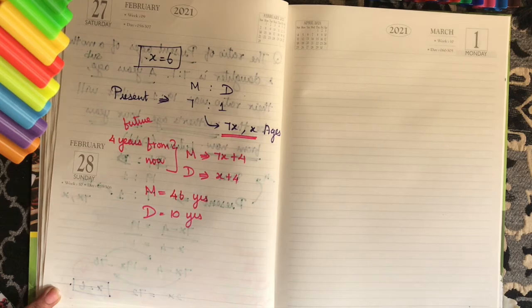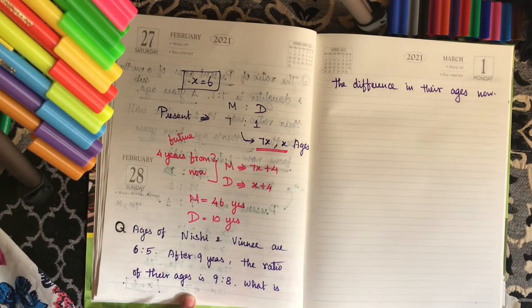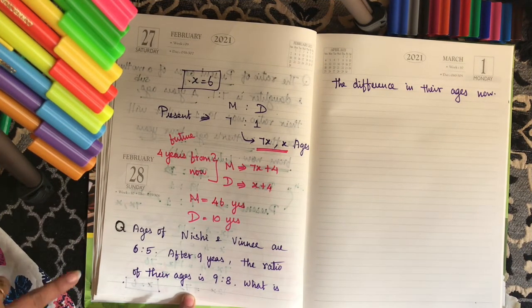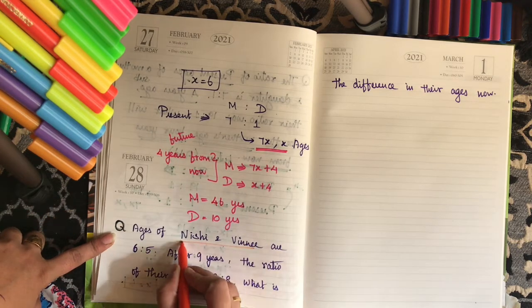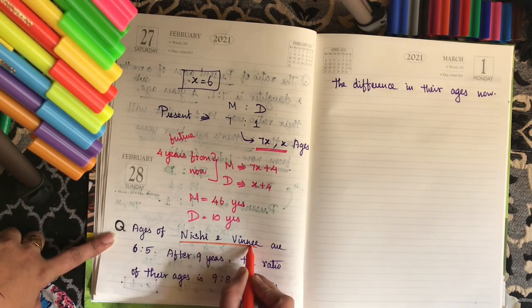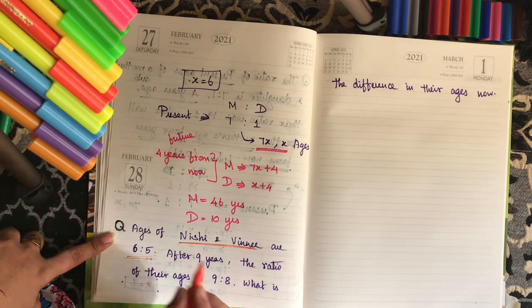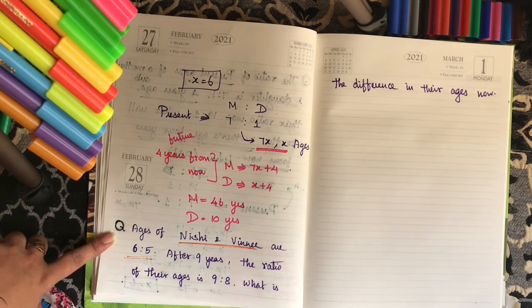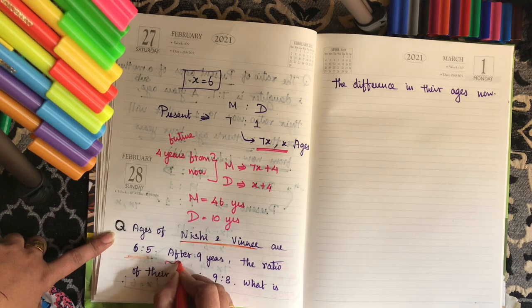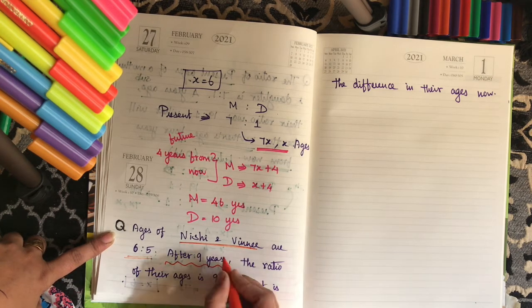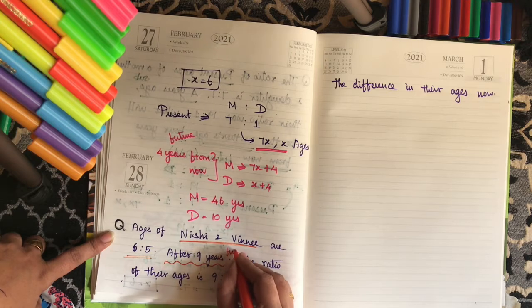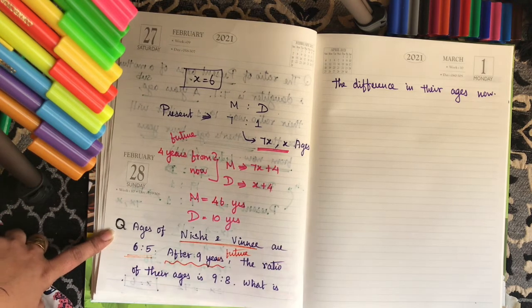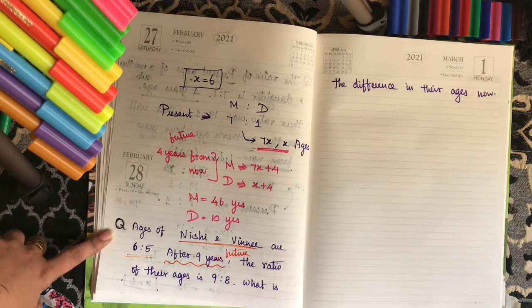Okay, let's see another problem. The ages of Nishi and Veeni are in the ratio 6 is to 5. After 9 years, which is nothing but future, the ratio is 9 is to 8.